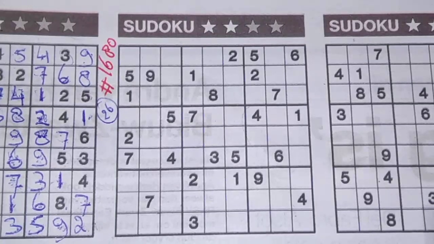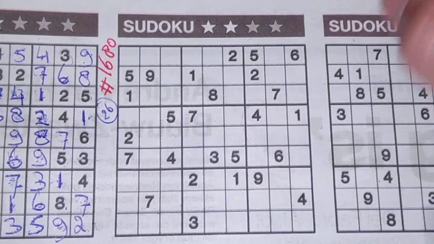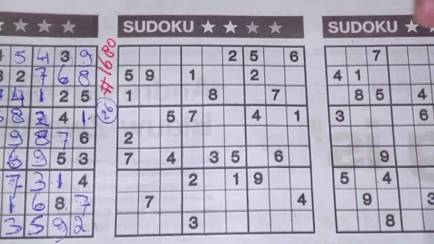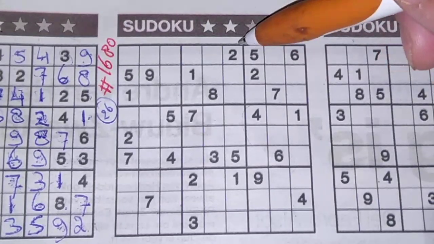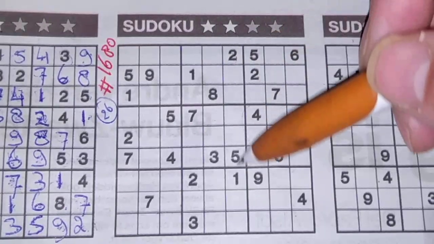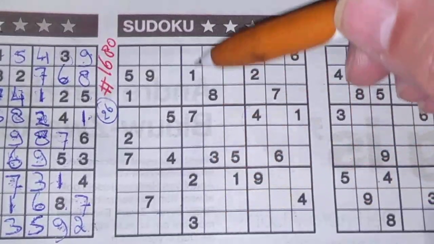Alright. Let me see. Which number shall I pick? We see here a 2 in this column, a 2 in that column.